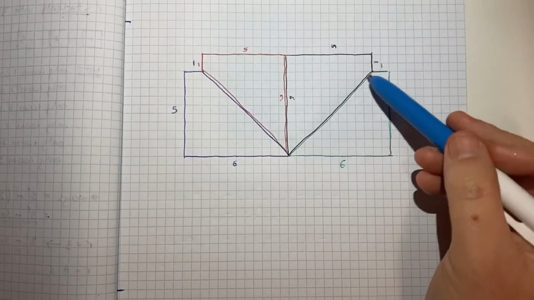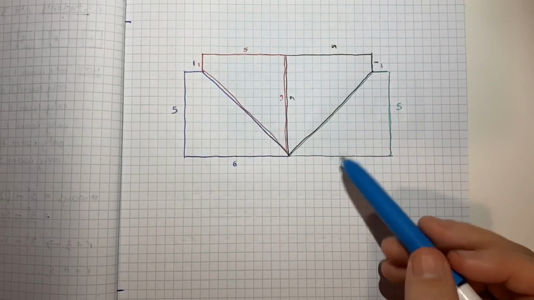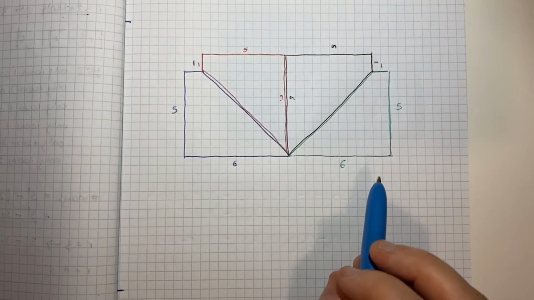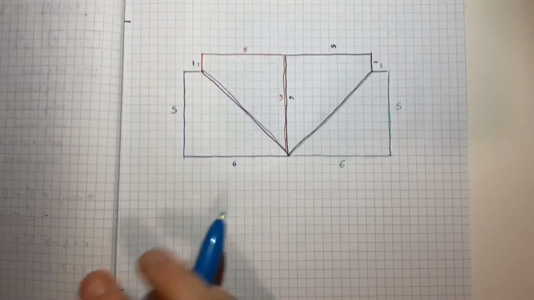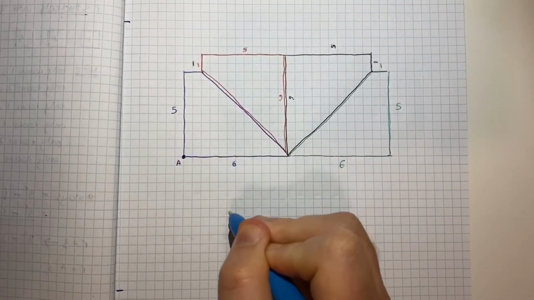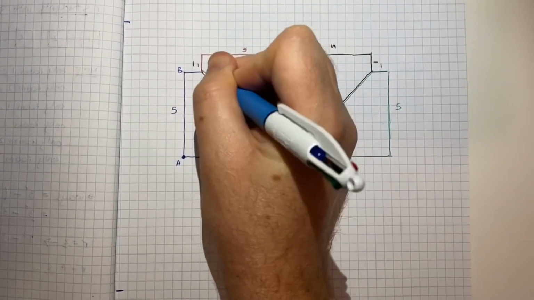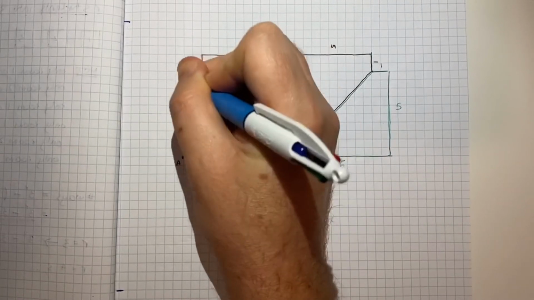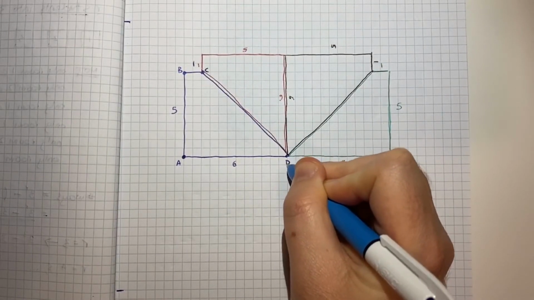So for each of these diagrams, we're dealing with the same length of lines, but now we can start to look at a unique way of dealing with the fact that we're starting here from point A, and I'll label these A, B, C, each of these points, and then point D. That's what we're given.